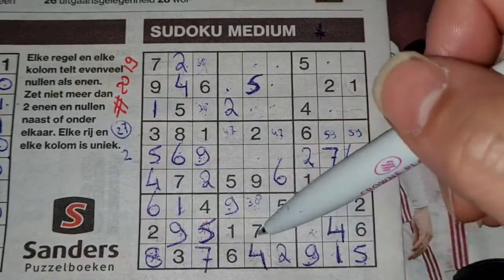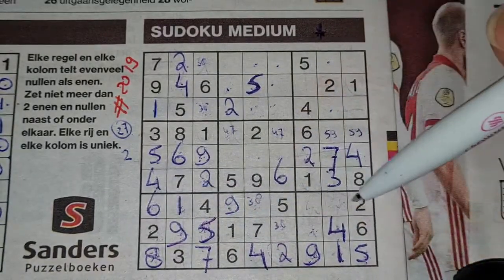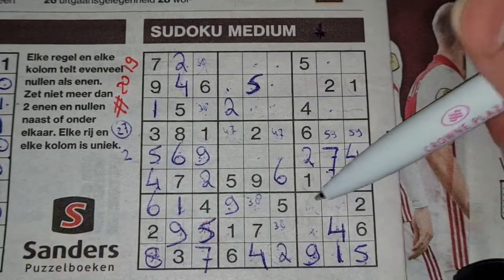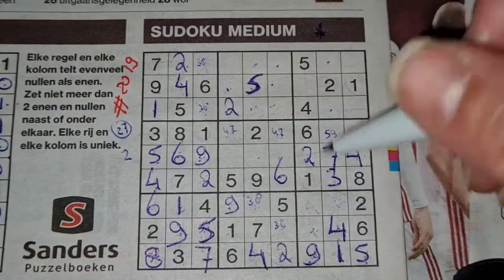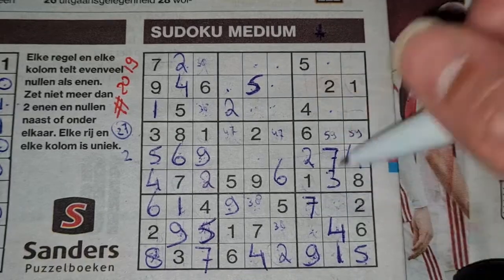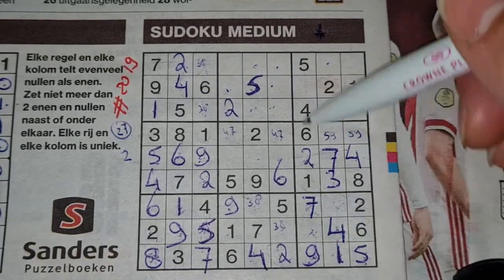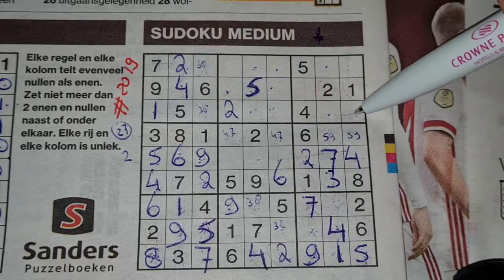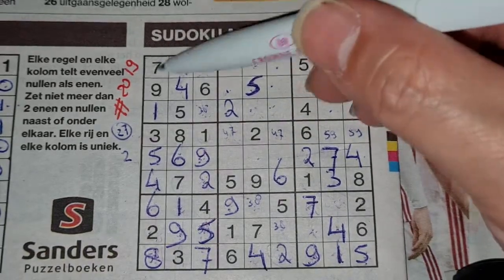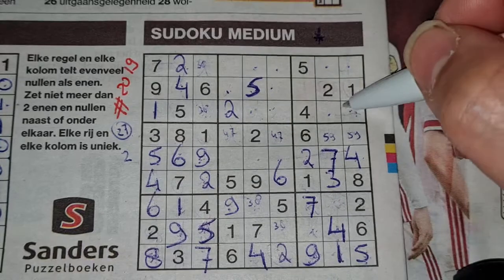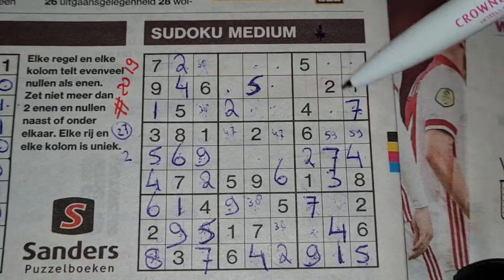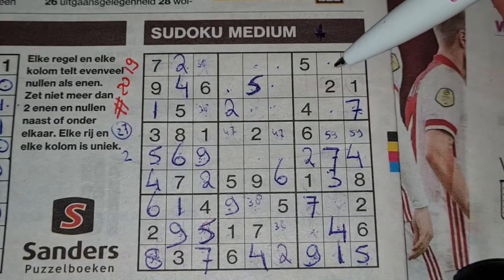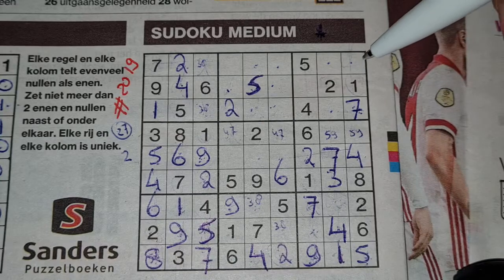7 in this row, 7 in a row above. So in that row, the only two places for the 7 should be here or there. We see there 7, no 7 there. 7 should be here. 7 in this column, 7 in the column next on the last column. The only two places for the 7 should be here or there. We see there 7, no 7 there. 7 should be here. And then I cannot continue with the 7.